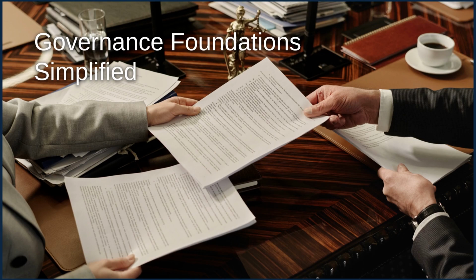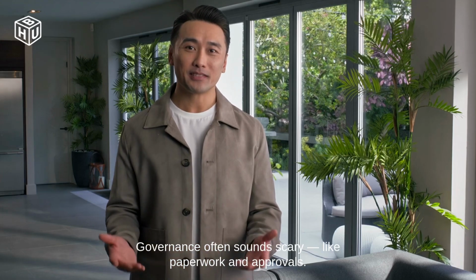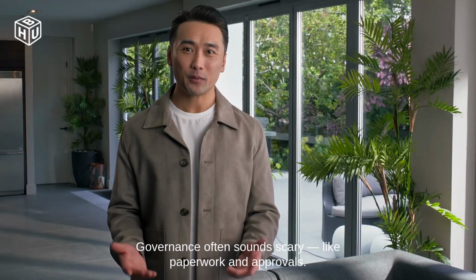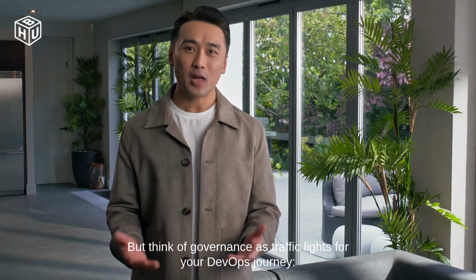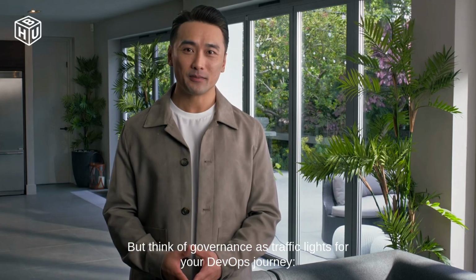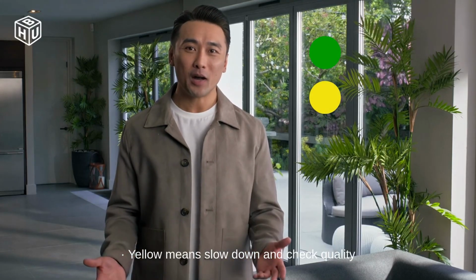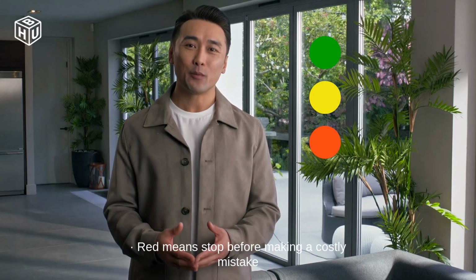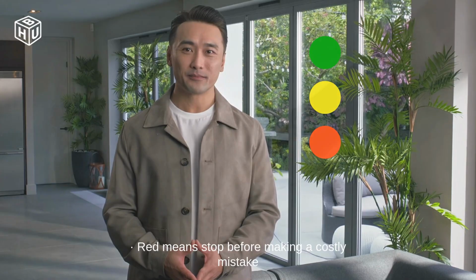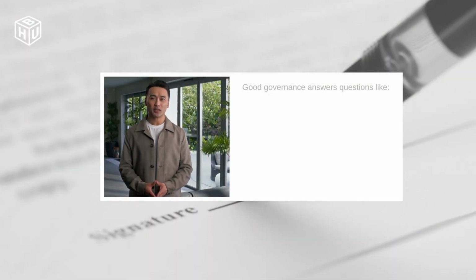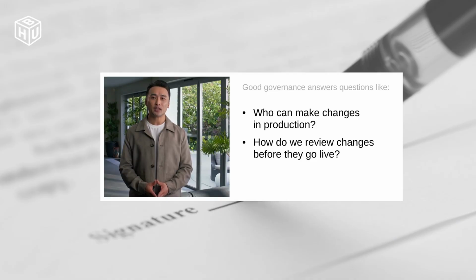Next, let's get into governance foundations simplified. Governance often sounds scary, like paperwork and approvals. But think of governance as traffic lights for your DevOps journey. Green means go fast with confidence. Yellow means slow down and check quality. Red means stop before making a costly mistake. Good governance answers questions like, who can make changes in production? How do we review changes before they go live? Or what's our rollback plan if something breaks?